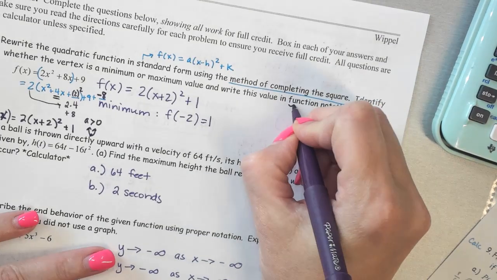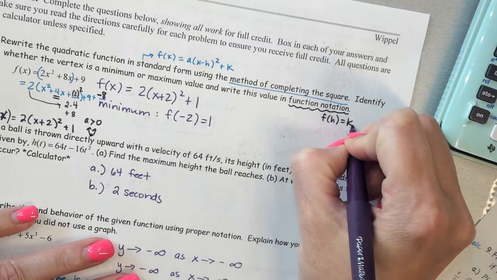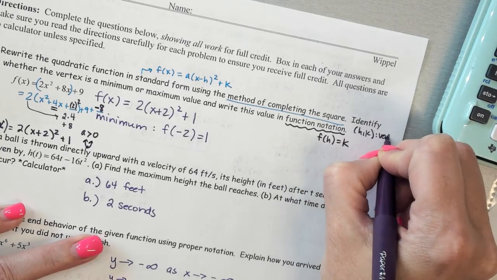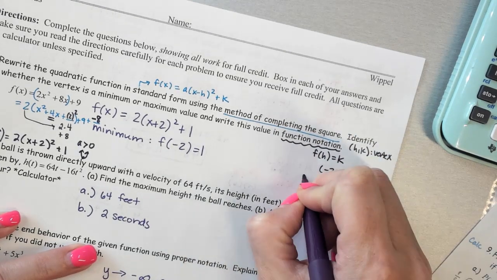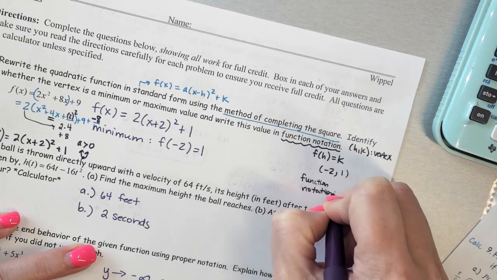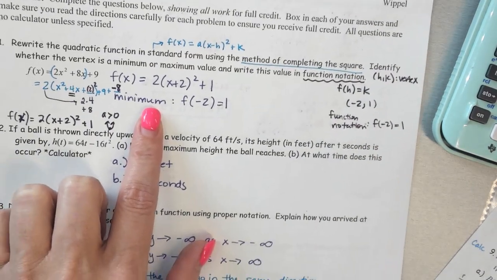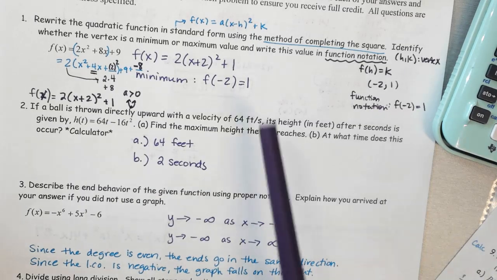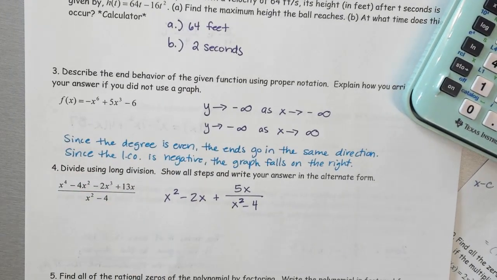And then this says function notation. So function notation means f of your h value equals the k. hk is your vertex. Okay, so for this one, if you have negative 2, 1, your function notation is f of negative 2 is equal to 1. Okay, so you'll have 2 lines to make sure you have enough space to get that written down. Okay, and then we're going to go over the calculator ones after we do the no calculator.